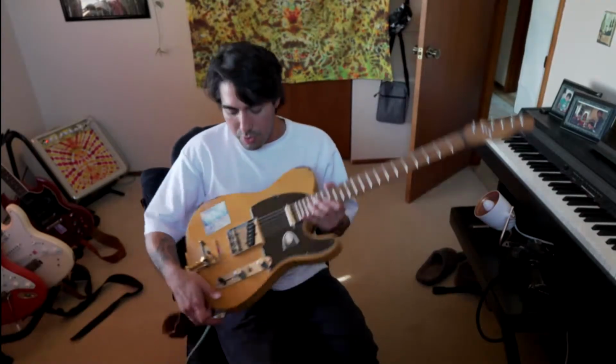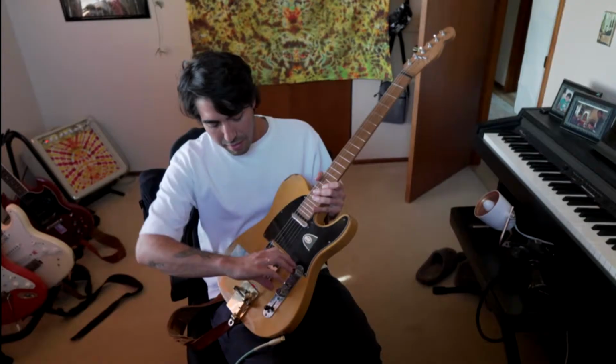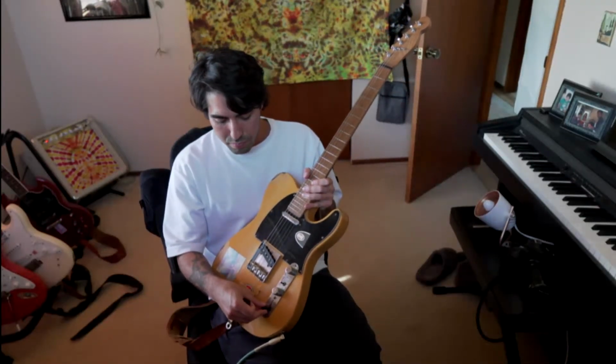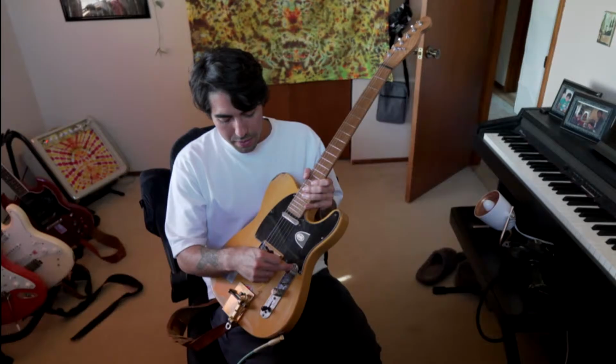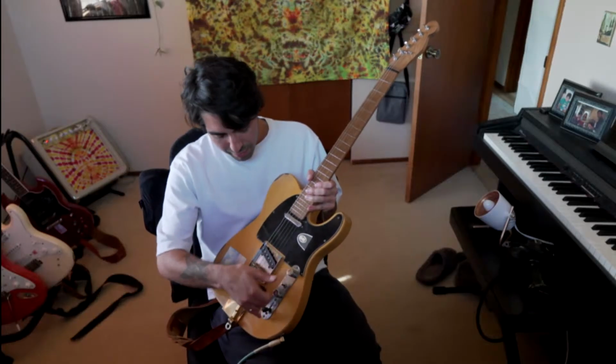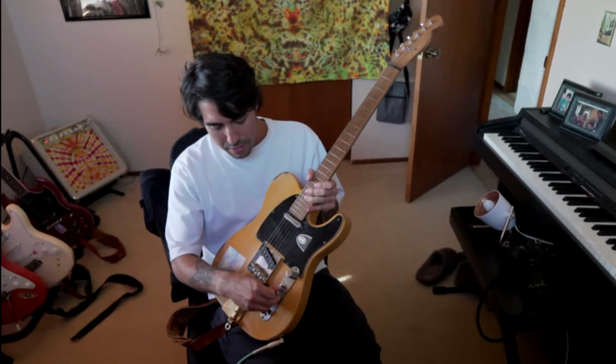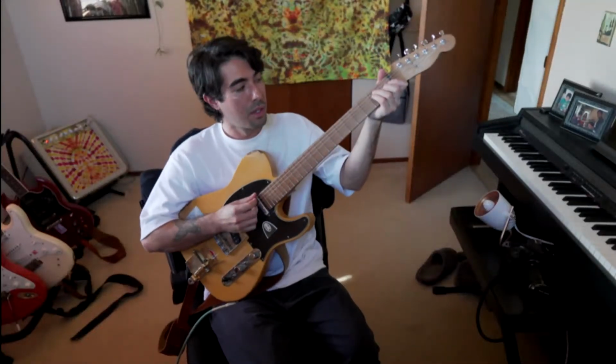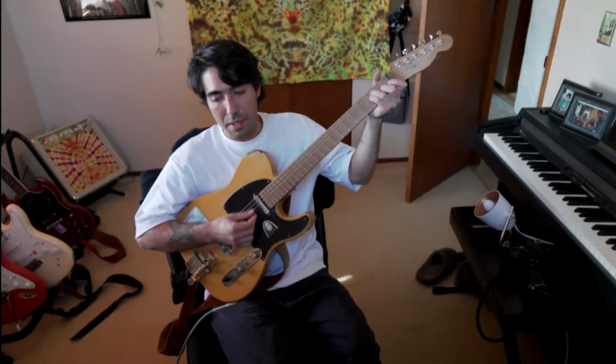Anyway, on the Telecaster, I flip the electronics around. Usually this is up here. When I flipped it around, I made this the volume and this the tone, and then we stamped in another one of these boosters. You can hear the difference.